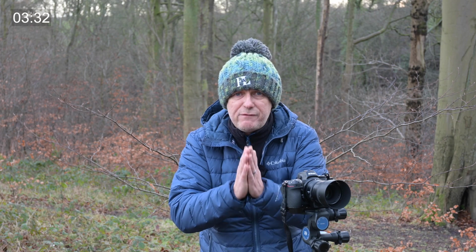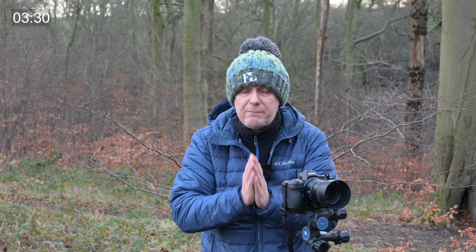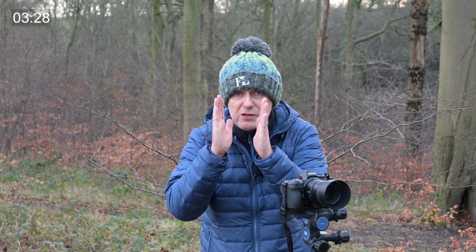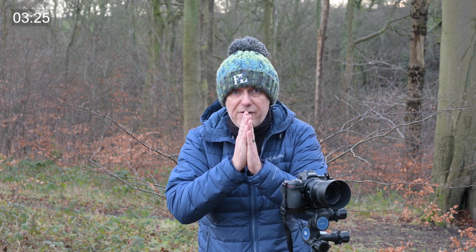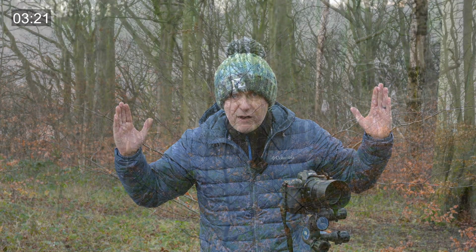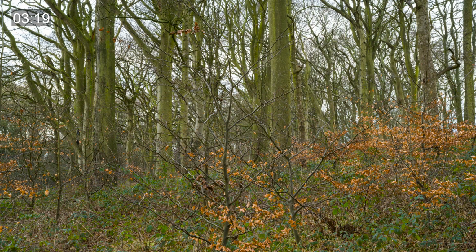So f1.8, you can have an incredibly thin depth of field, and that's what we're controlling, the depth of field. So f1.8, you've got this much in focus. f8, you get this much in focus. And f16, you start to get this much in focus, and so on.